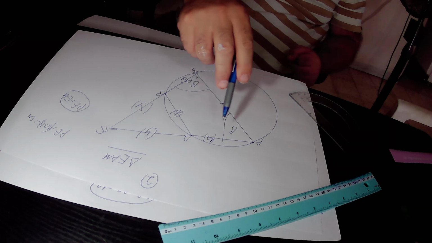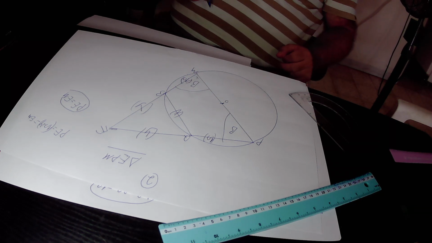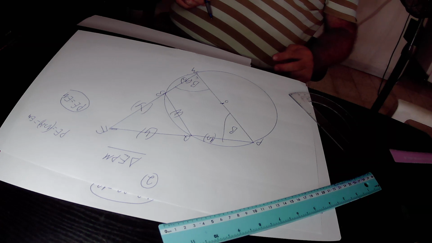Again, this is quadrilateral PQBM inscribed in this circle. And we have the rule that says that for any quadrilateral inscribed in a circle, the sum of its two opposite angles must be equal to 180 degrees.